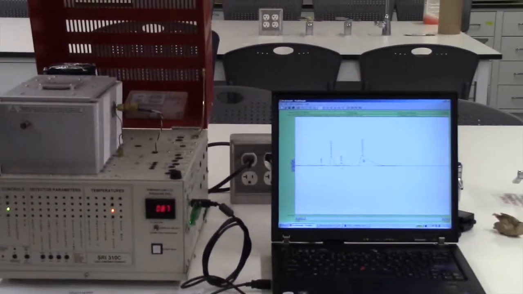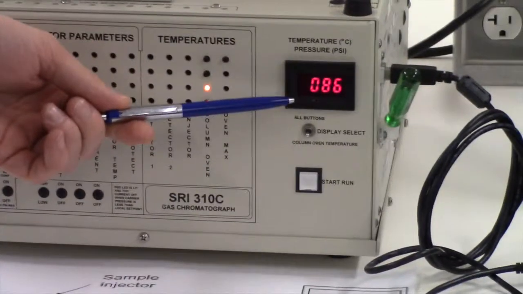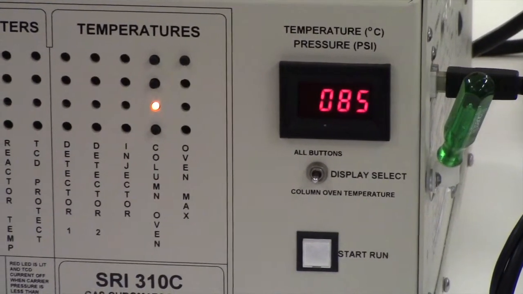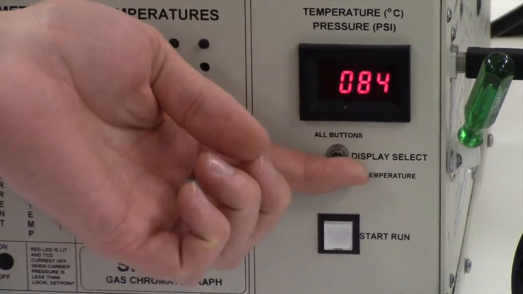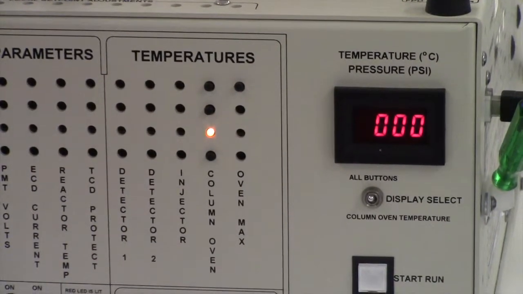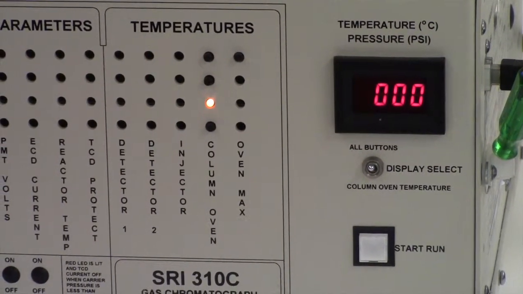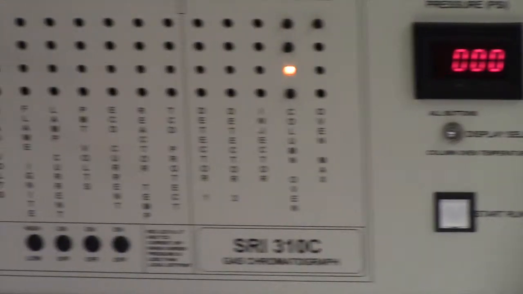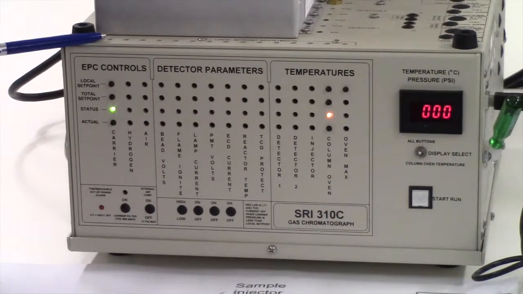So the current display setting shows us the current temperature of the column oven. So that's the main switch. Well, main setting. In this position of the toggle switch, we can see and set up or adjust some of the settings, such as the flow.